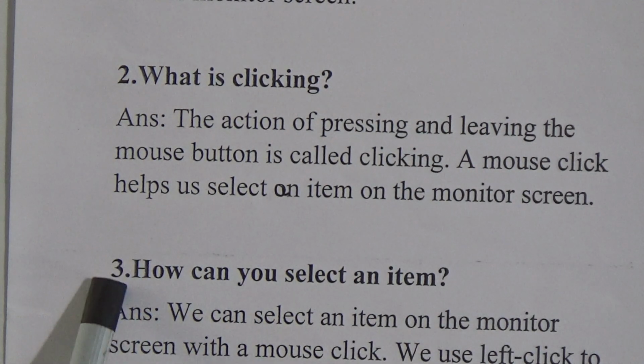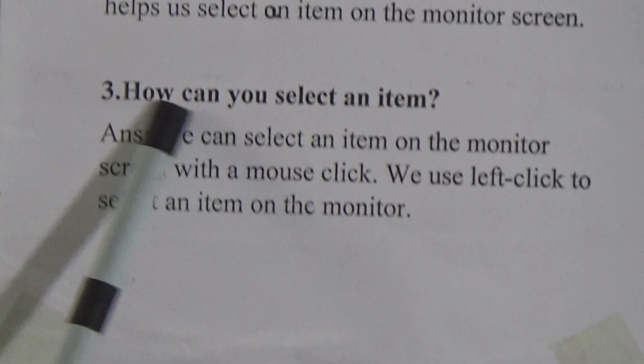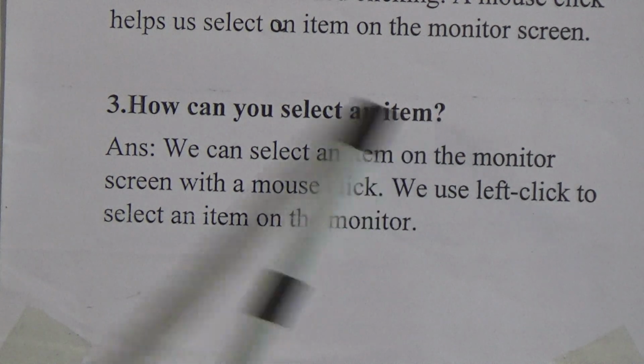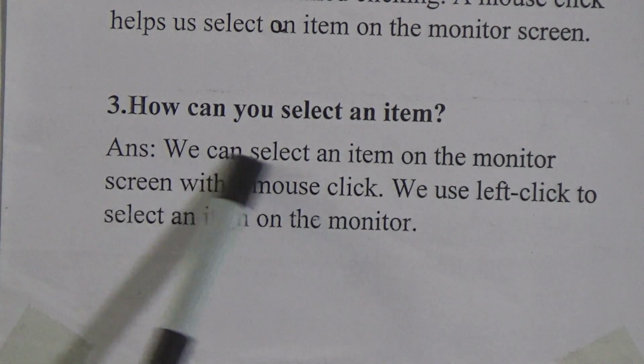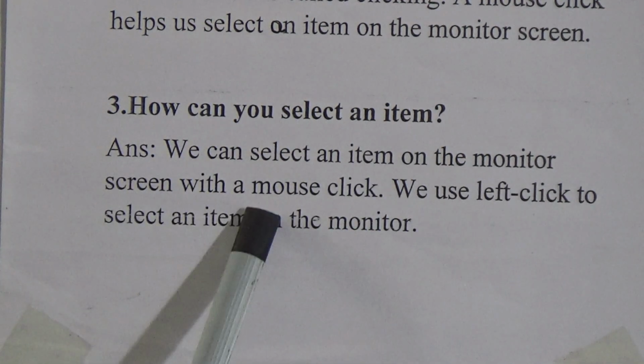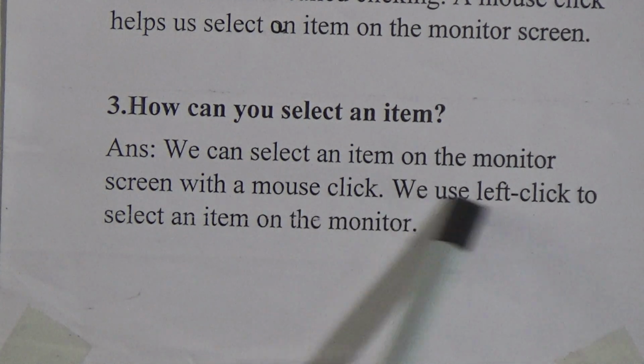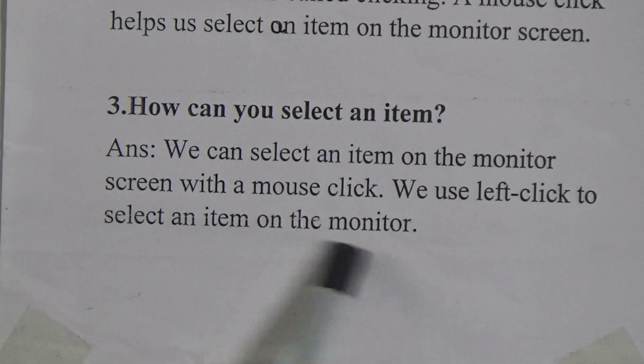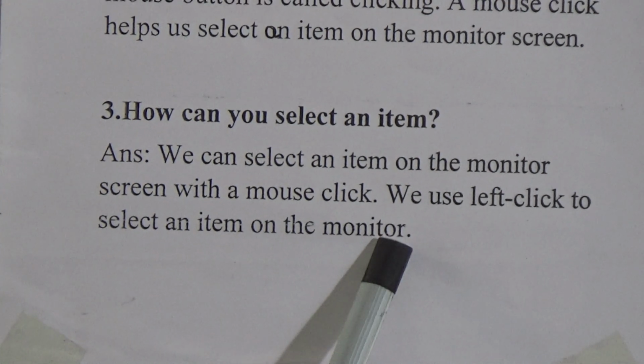Now question number 3. How can you select an item? Our answer is we can select an item on the monitor screen with a mouse click. We use left click to select an item on the monitor.